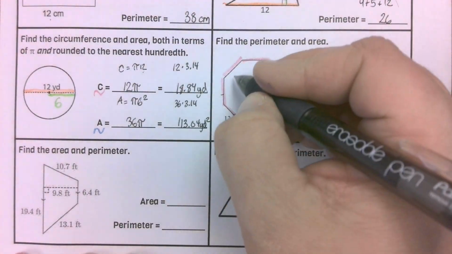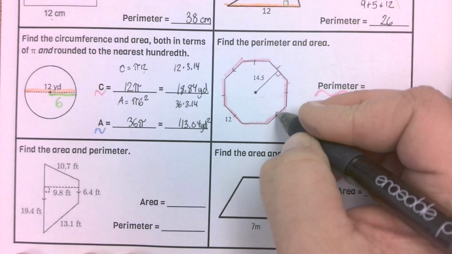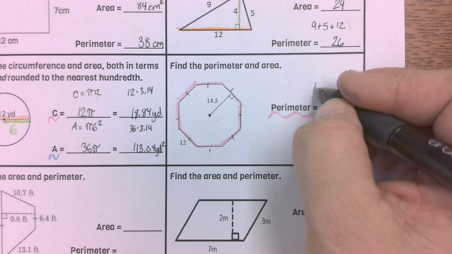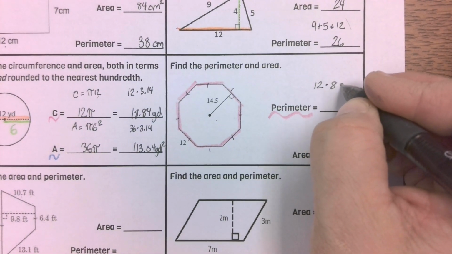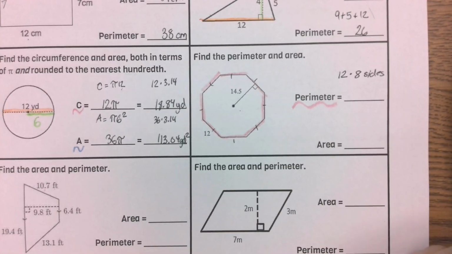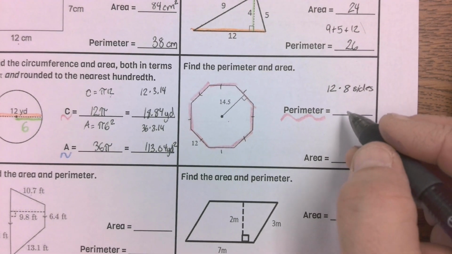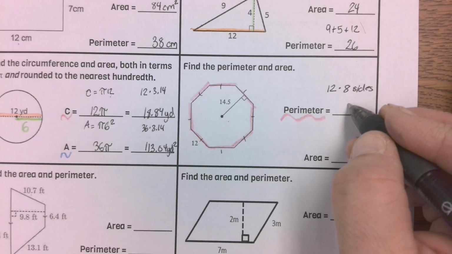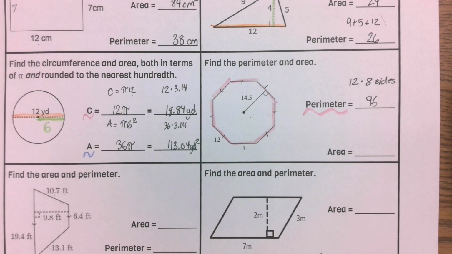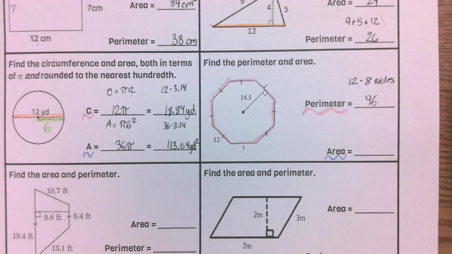We have 1, 2, 3, 4, 5, 6, 7, 8 sides. So my perimeter is going to be equal to 12 times 8 sides. Or you can add 12 8 times if you really want to. And when I multiply that together, I get a perimeter of 96. Okay? The area is going to use perimeter as part of the calculation.